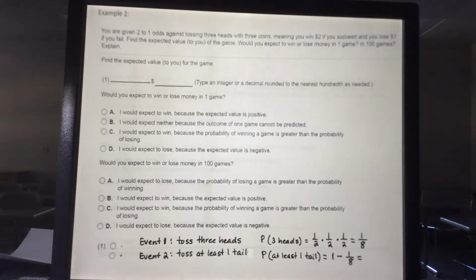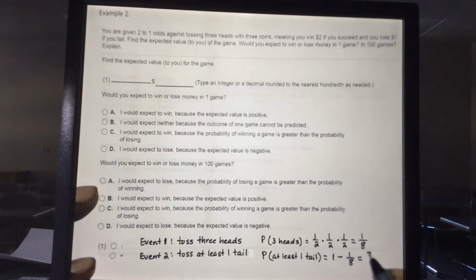If you recall in the last video, we used the at least once rule. So it'll be 1 minus that probability. So 1 minus 1/8 will give us 7/8.